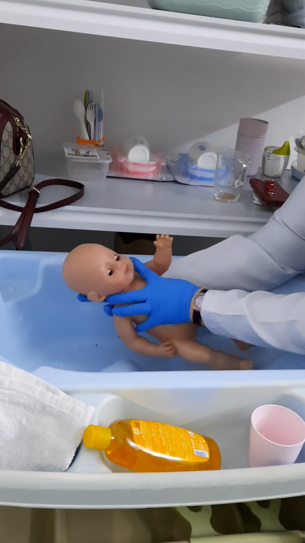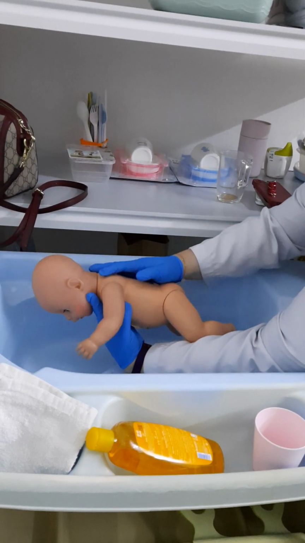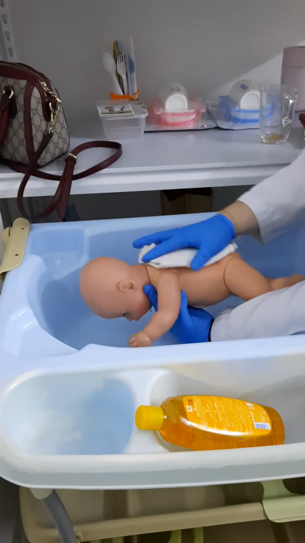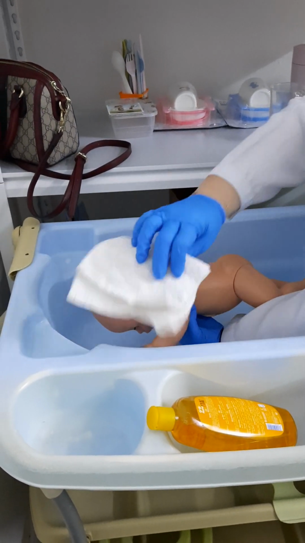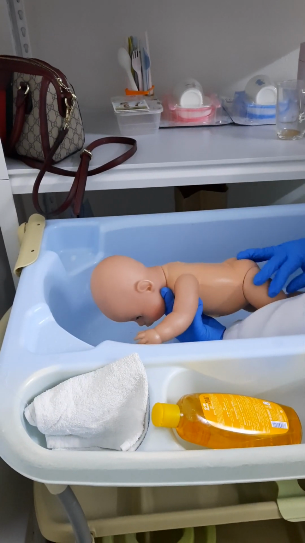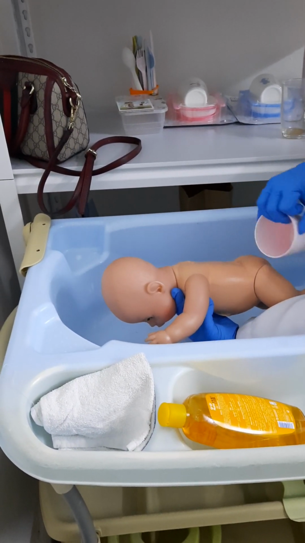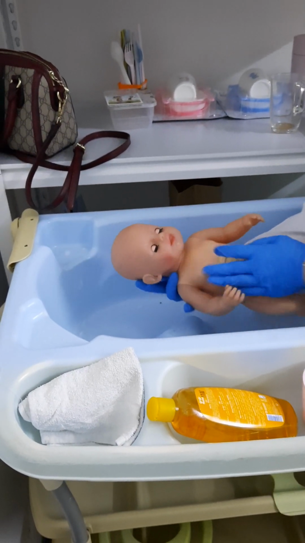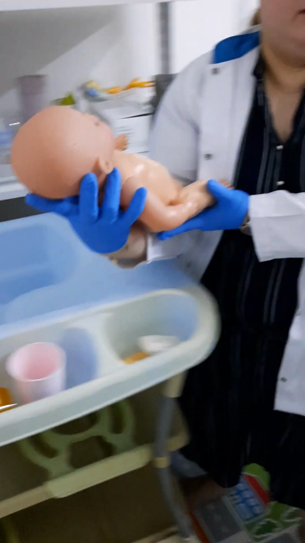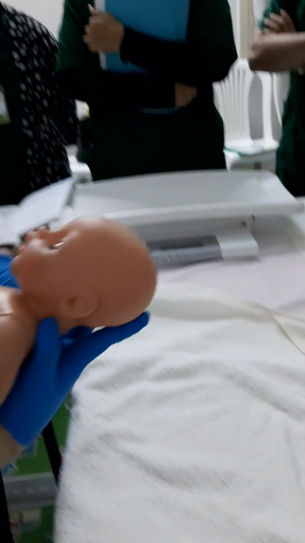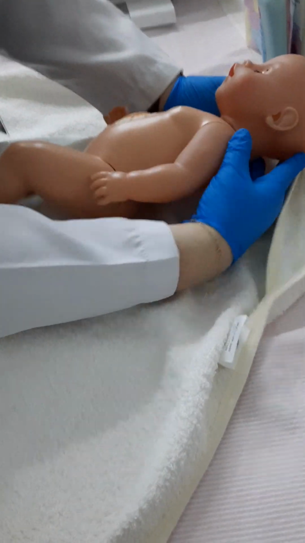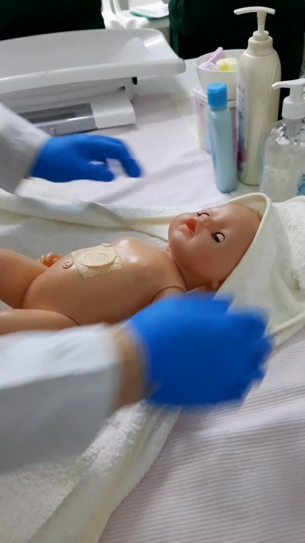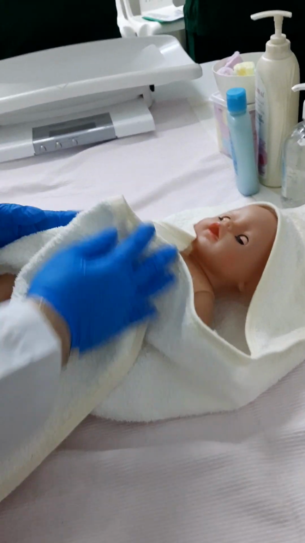See the technique. The same thing again. Wash the back, wipe. And then rinse. You can rinse, you get another water, rinse. Okay, after rinsing, football hold again. And do that. And then pat dry.